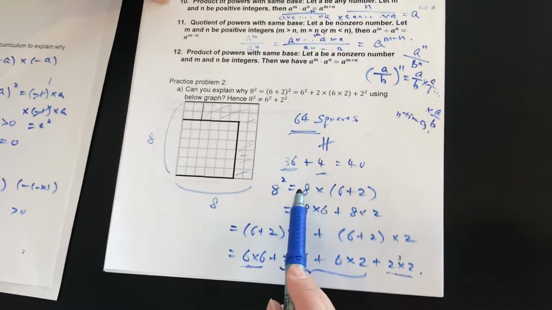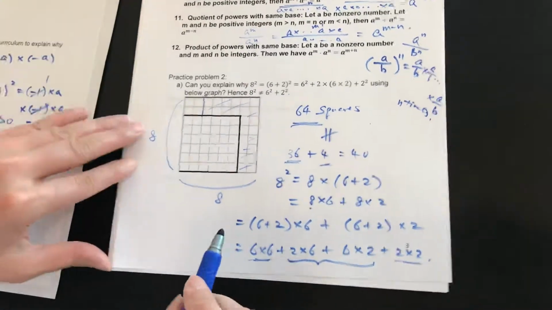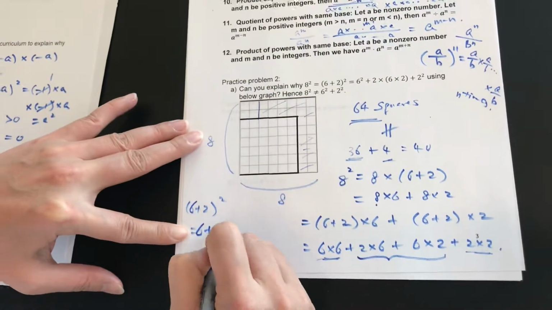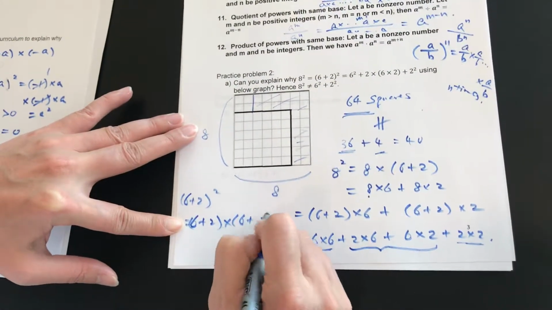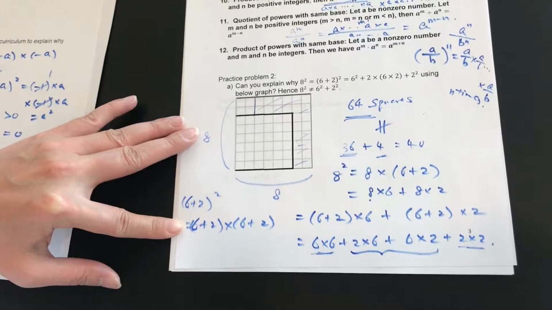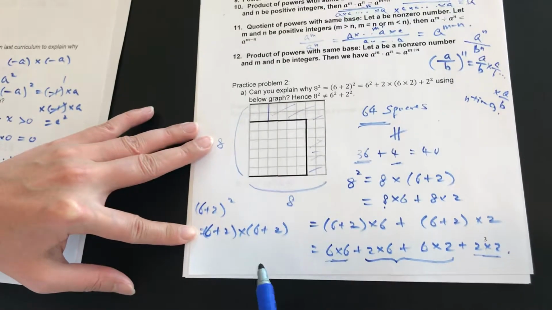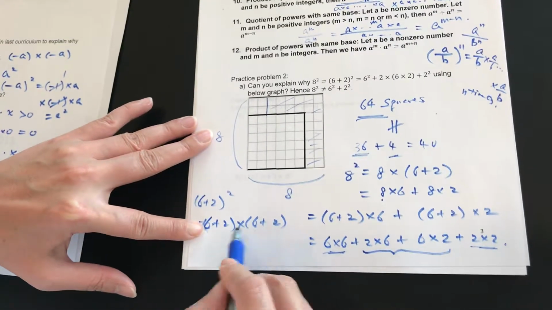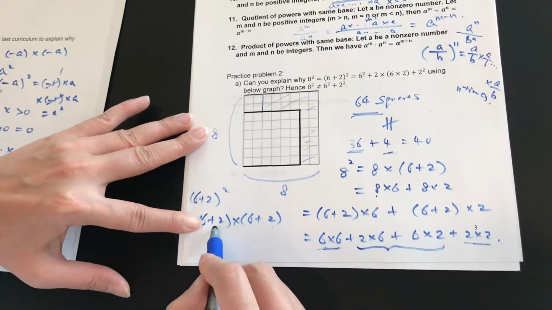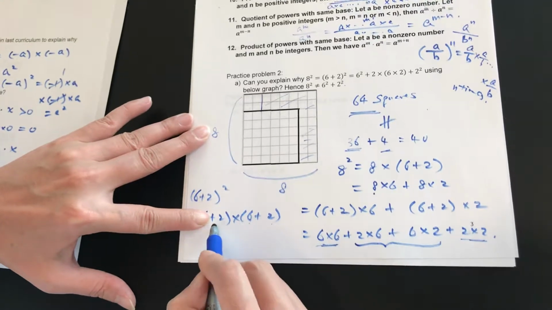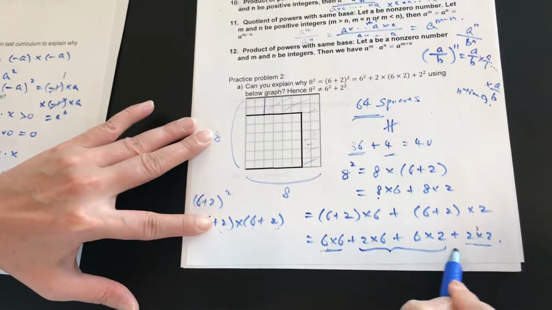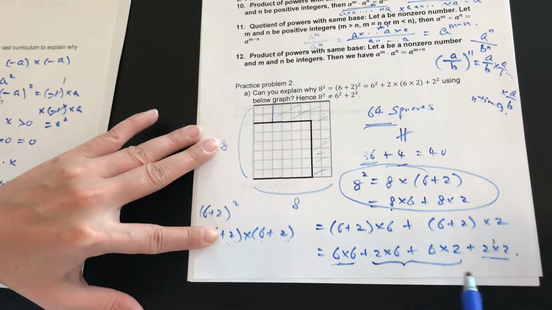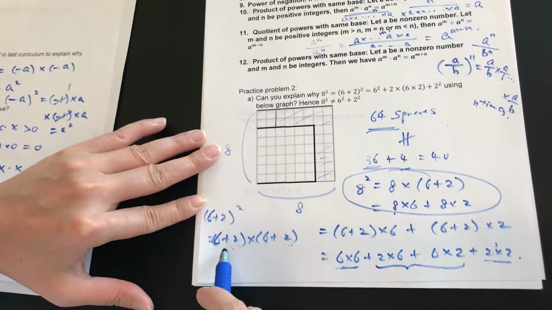Later on, students can use different ways. For example, 6 plus 2 squared equals 6 plus 2 multiplied by 6 plus 2. Distributive properties, a little more complicated. We can start with this term multiplied by 6, plus this term multiplied by 2, and then plus 2 multiplied by 6, plus 2 multiplied by 2 to get the 4 terms. But using this way, you can also carry it out, for higher grade students.